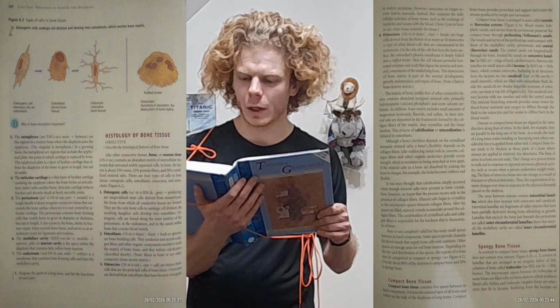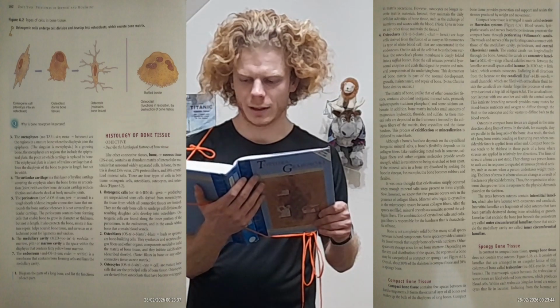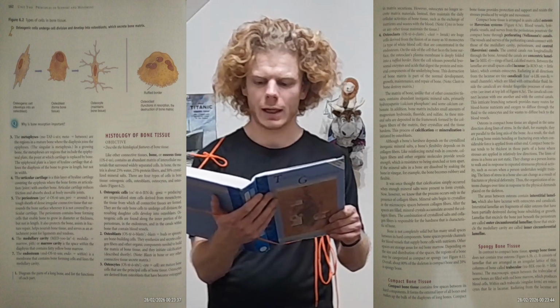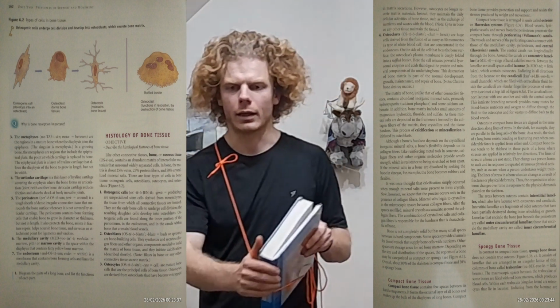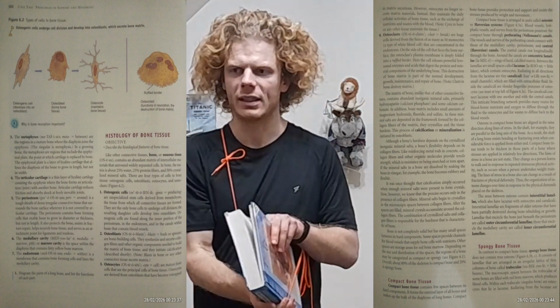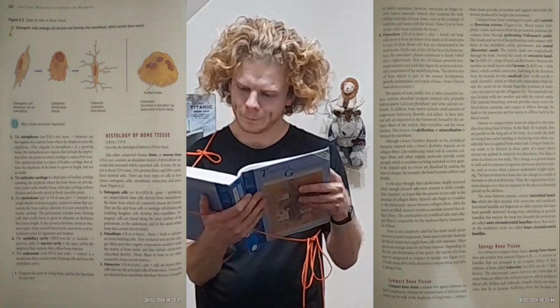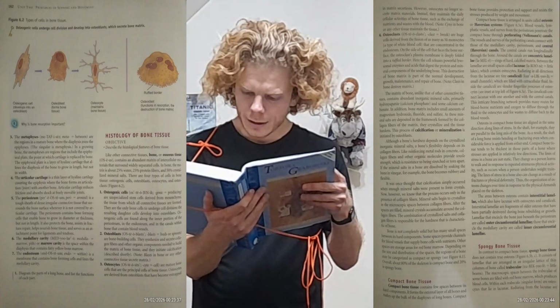It must be hydroxyapatite and calcium carbonate getting deposited there, and when they are hardening, that is what is called mineralization or calcification, when the bone gets harder. Okay, that is that part.